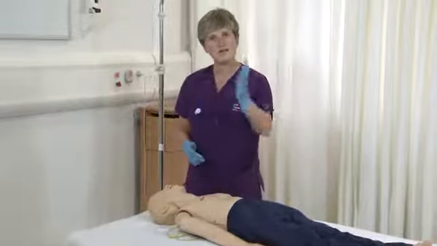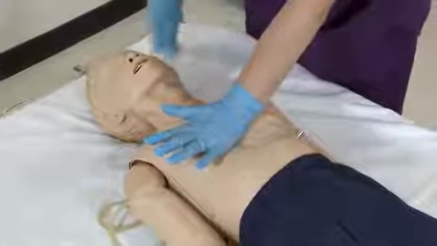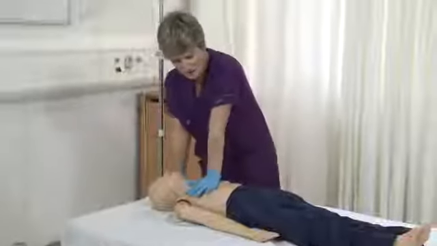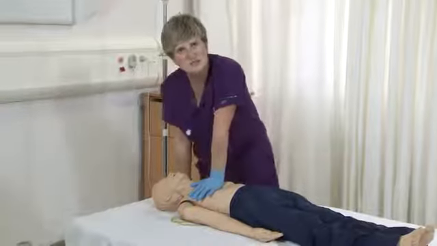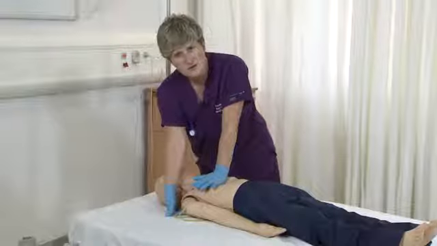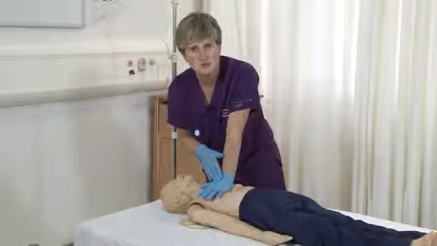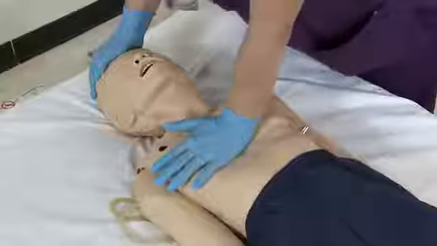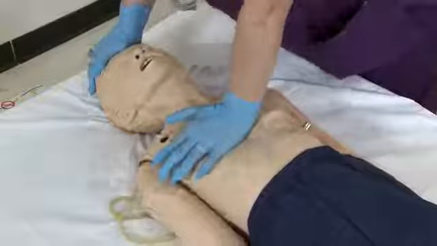To do that, I'm going to put the heel of my hand on the lower half of the sternum, making sure my fingers are away from the rib cage. I'm going to straighten my arm, lean my body vertical above this person's chest. I'm going to give 15 chest compressions, the depth of 1/3 of however deep this child is, and I'm aiming for 120 beats per minute. That's 2 beats per second. 1, 2, 3, 4, 5, 6, 7, 8, 9, 10, 11, 12, 13, 14, 15.